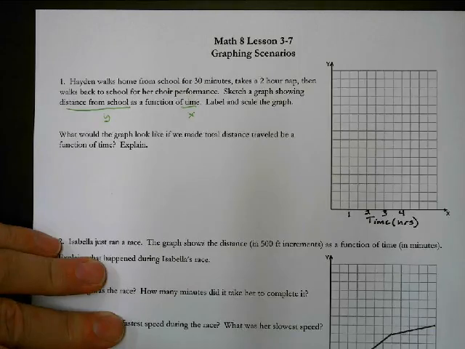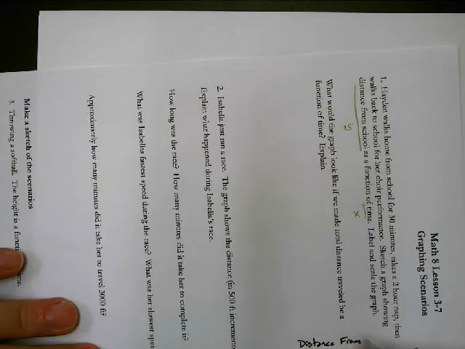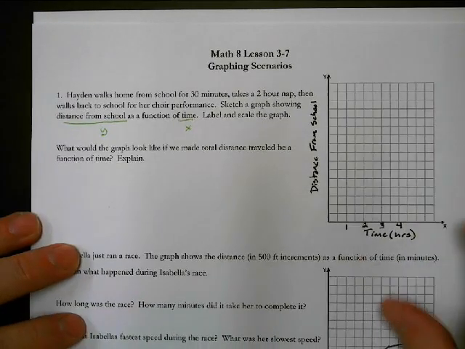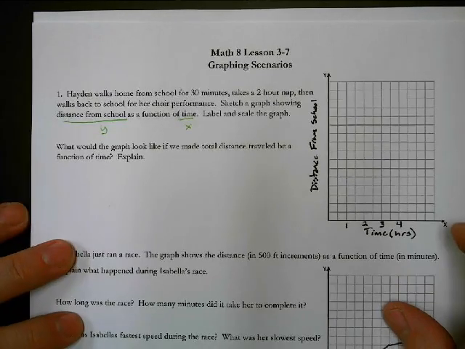Okay, and then my y value is the distance from school. Now, they don't give me a lot of information on how far she actually walked.